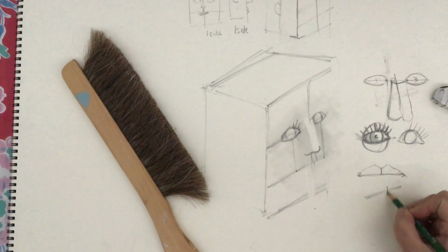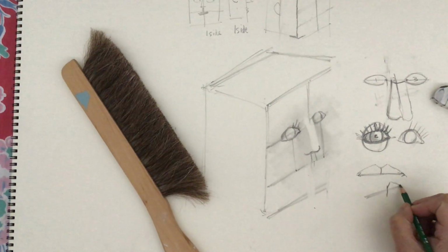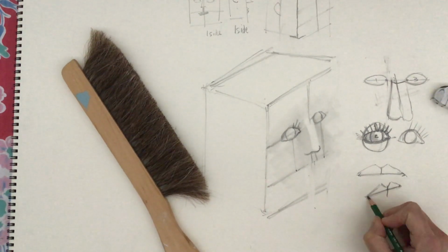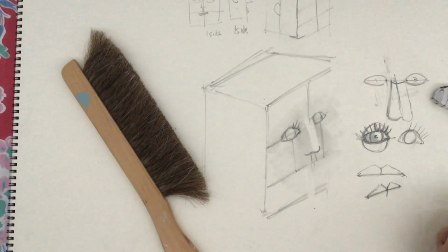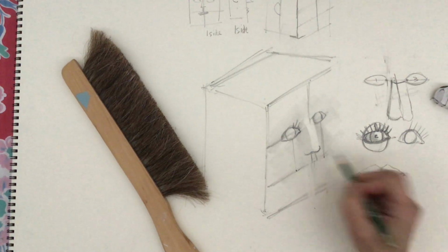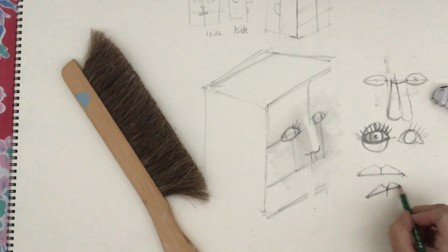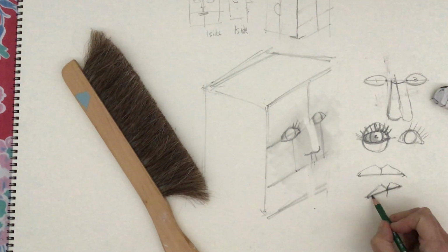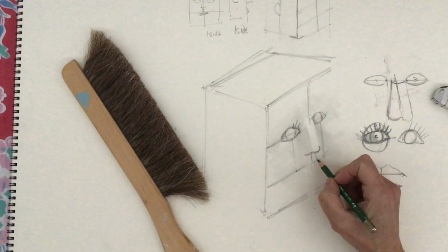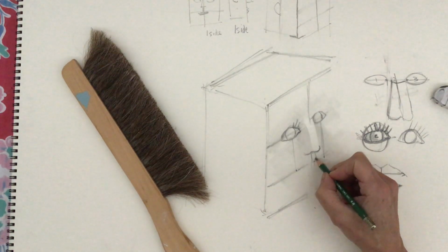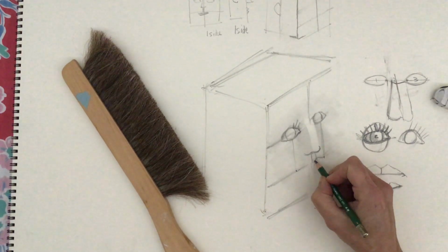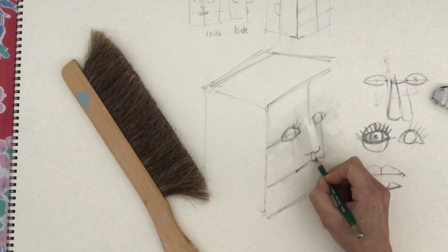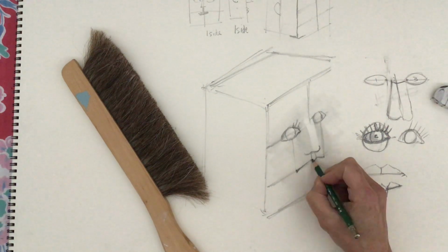So again, the side that is further away from you is going to be shorter than the side that is closer to you. And it's difficult to tell what size the far side of the lip should be and what size the close side of the lip should be. But if you just follow this rule of dropping a line near the center, you're going to be okay.